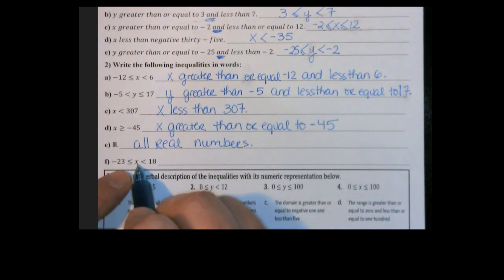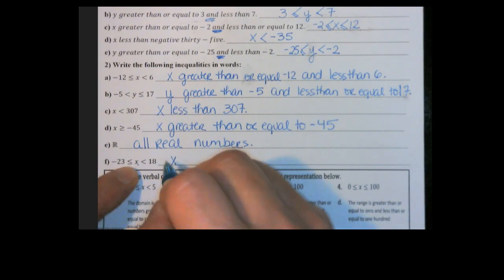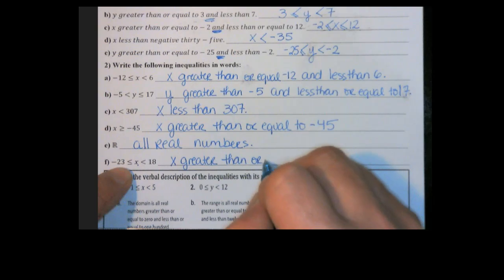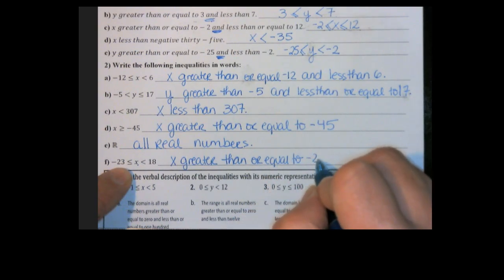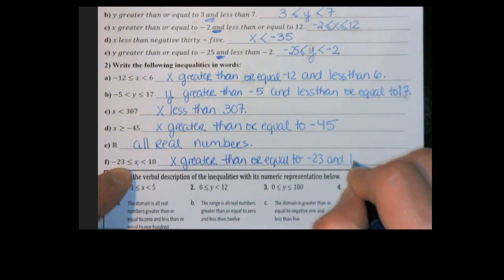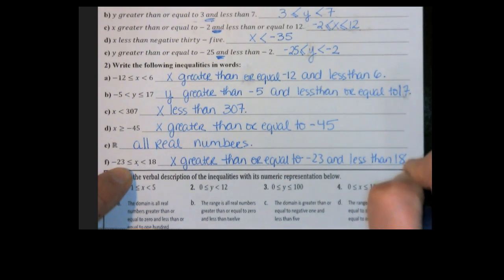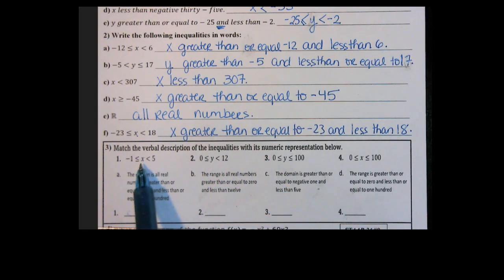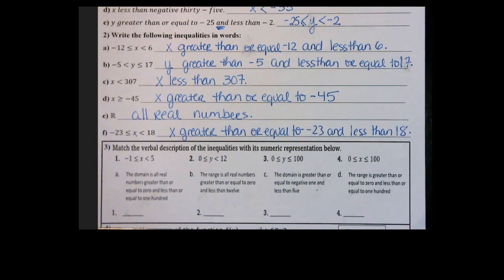And the next one is an interval, so basically you start with the letter and you always say greater than, and because I have a dash, or equal to -23 and less than 18. The reason why this is important is because sometimes on the STAAR test, you're going to have problems with domain and range, and they're going to be expressed in words instead of an inequality. So you need to be able to translate these words into an inequality.